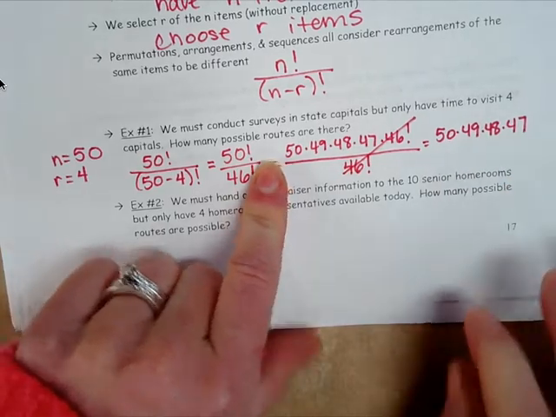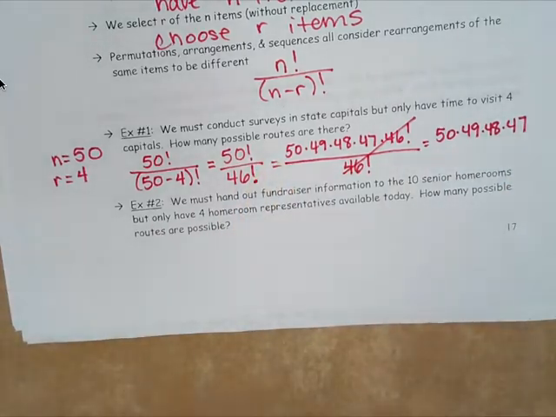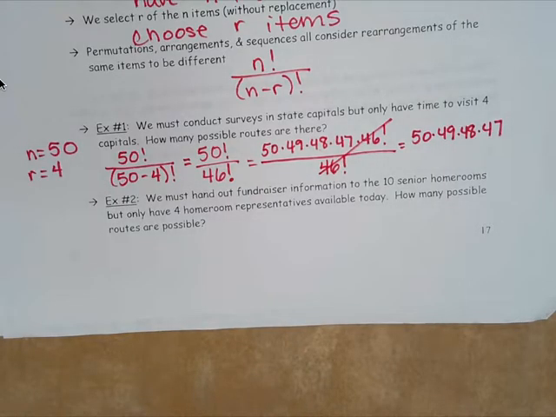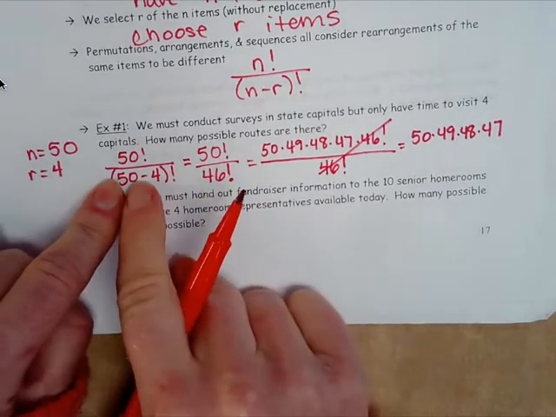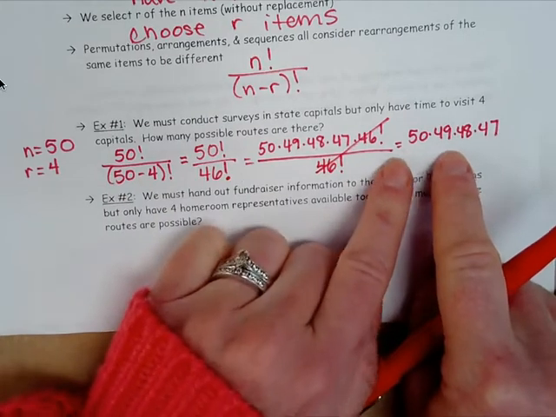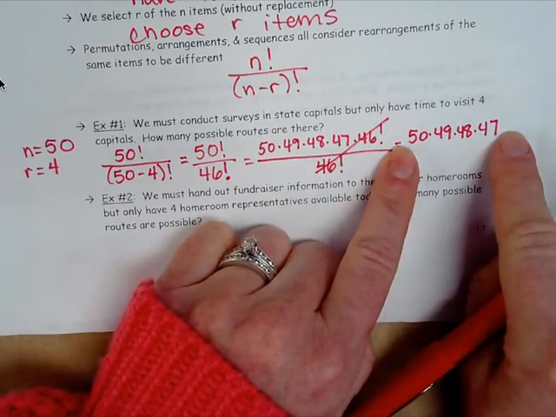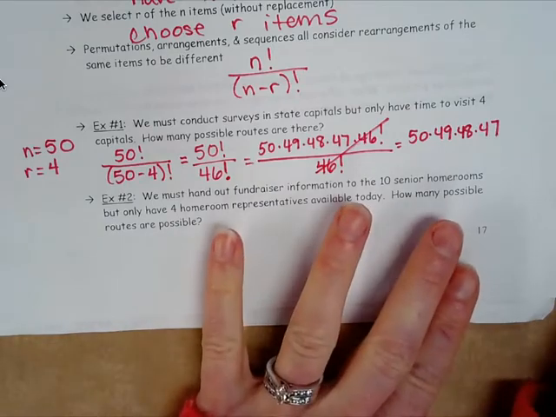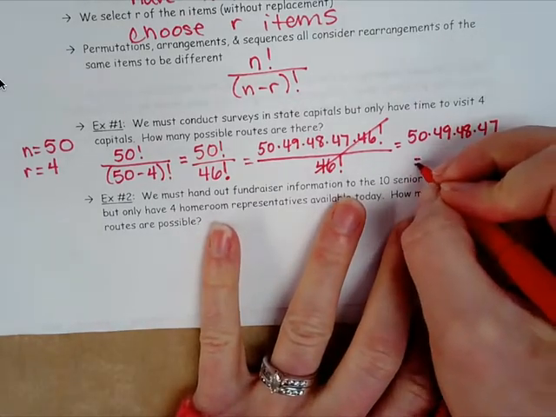That would be super helpful if we didn't have a calculator that had the factorial on it. So we can do it any of these ways. This is just one way of breaking it down further to make it a little bit simpler. So go ahead and put that in your calculator.